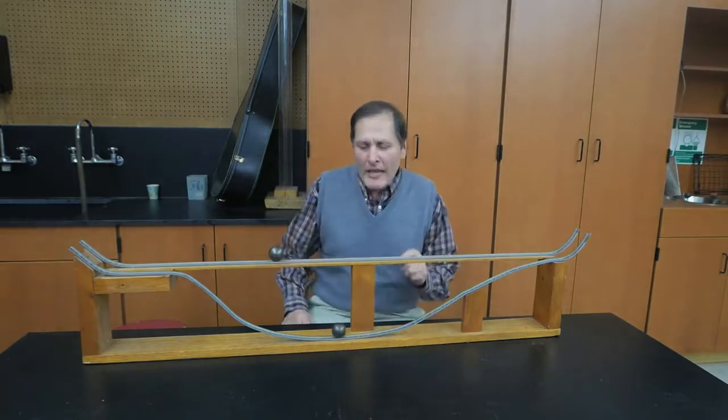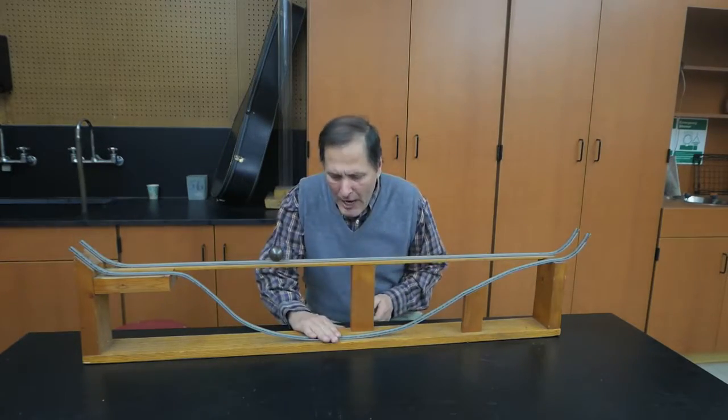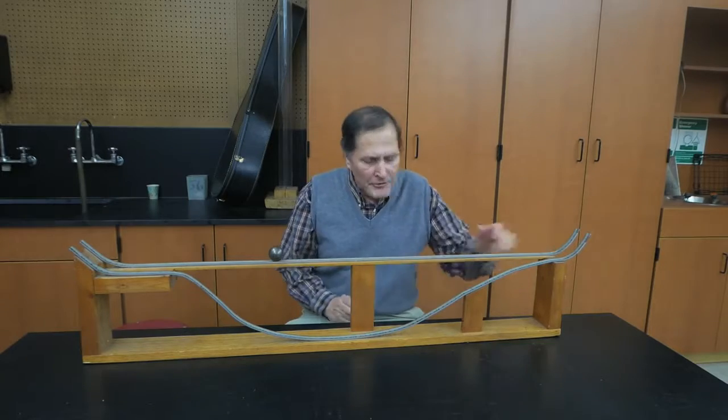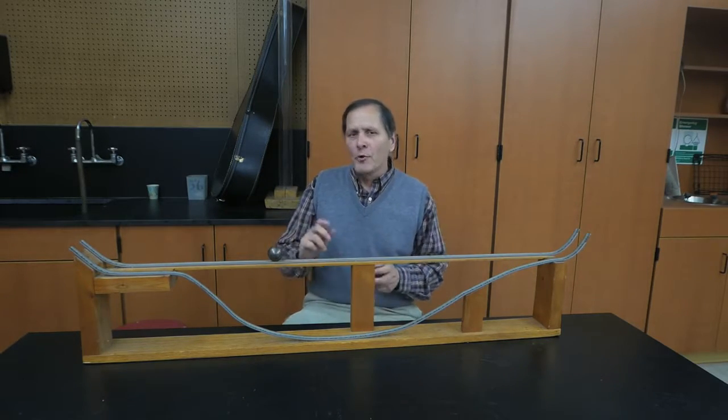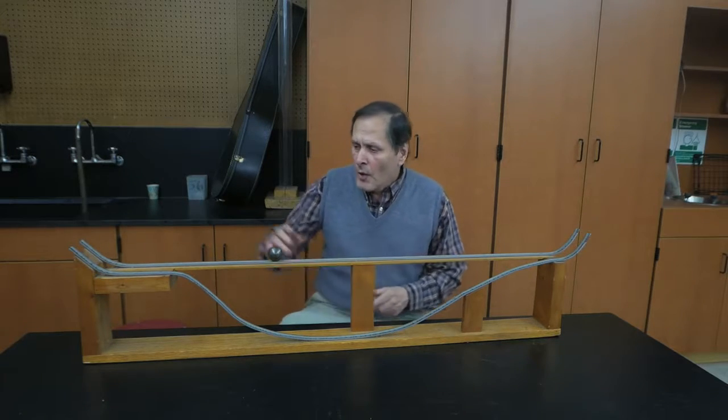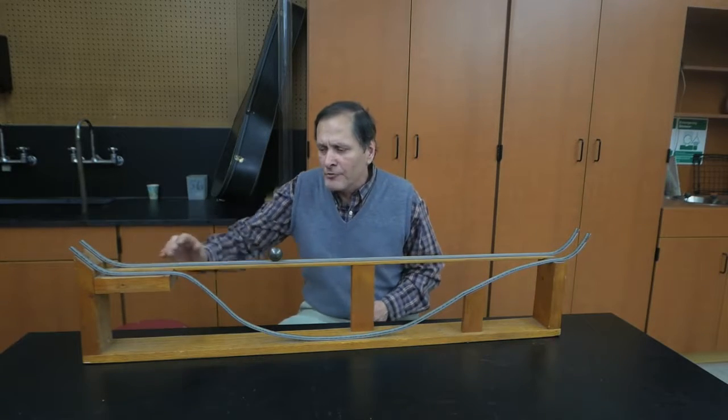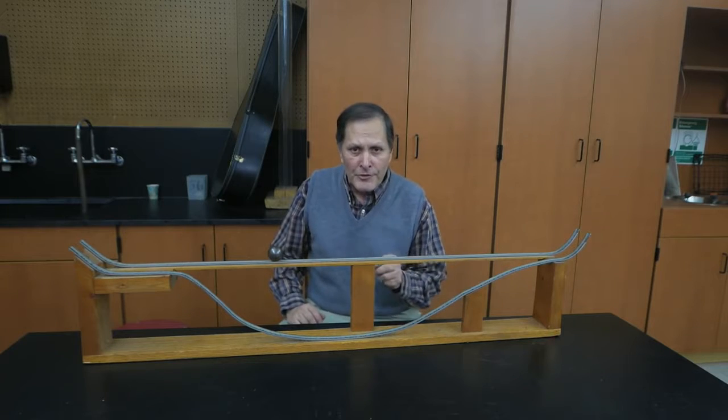Now another question asks, is there a limit to how low this track could drop and still have the ball reach the opposite side before the ball on the high road track? And the answer is yes, and it has to do with the type of energies we're changing it into. We're changing from gravitational potential energy into 2 types of kinetic energy.